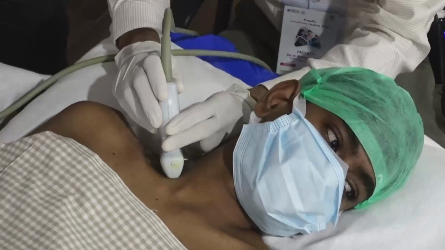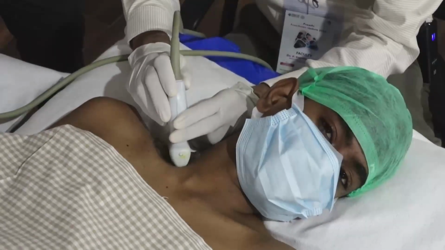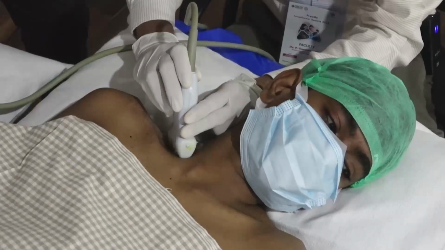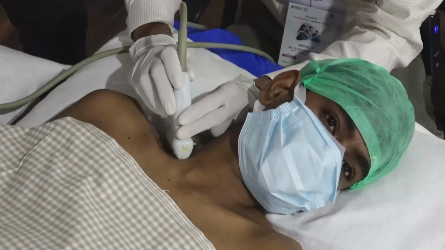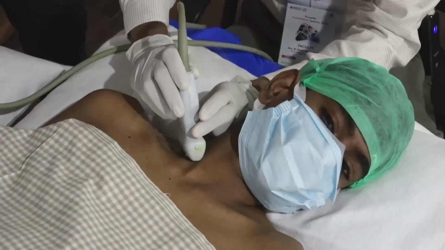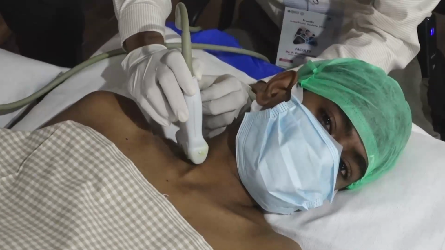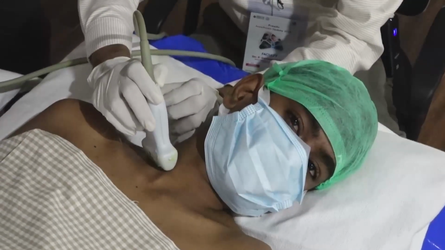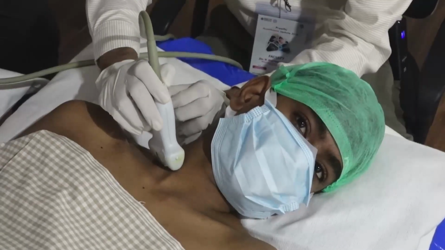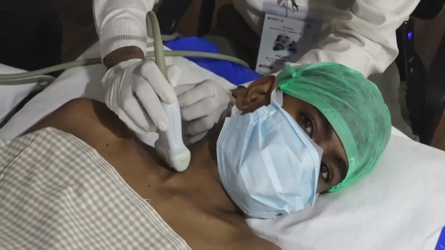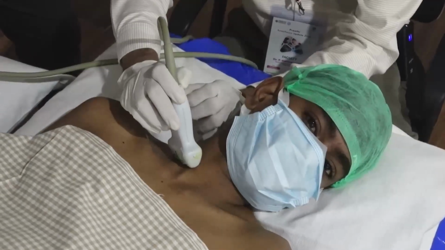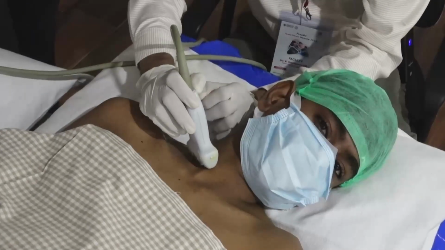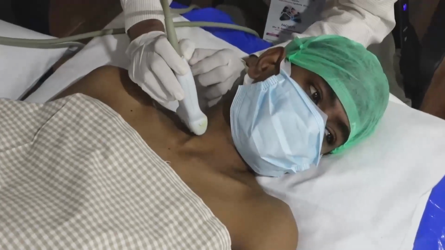cephalad. I am tilting the probe cephalad, and we are seeing two big muscles on either side of this area called the interscalene groove. If you go medially, we can see the sternocleidomastoid muscle, and if I give pressure, I could occlude or compress the internal jugular vein. The next pulsating structure is the carotid. Next to the carotid, we can see one different homogeneous structure, that is the thyroid.